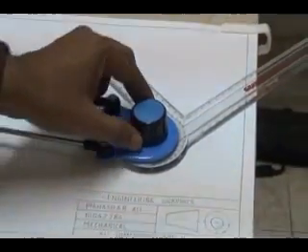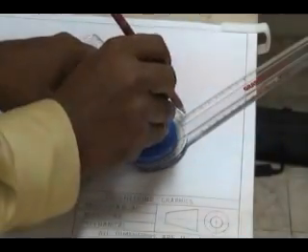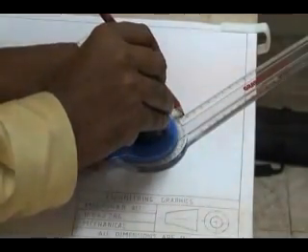Do it, quickly do it. We don't have time. Quickly do it. Draw the square and finish it.